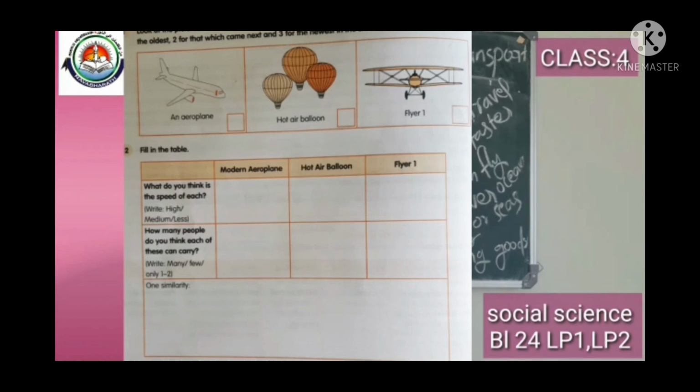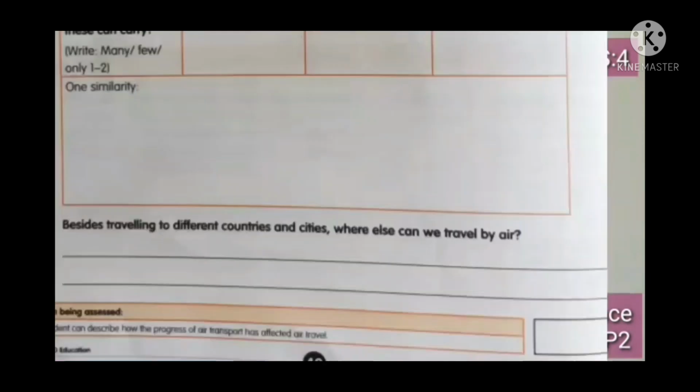Then how many people do you think each of these can carry? Modern aeroplane 250 people. Hot air balloon 1 or 2 people. Flyer 1, few people. Then one similarity you can write in the last column. What is the one similarity? All these air transports can travel across water and land. Then 3: besides traveling to different countries and cities, where else can we travel by air? We can travel to space by spacecraft and spaceship.